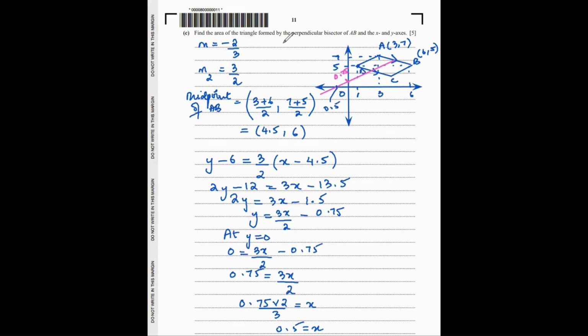They want the area of the triangle formed by the perpendicular bisector of AB, which is the pink line, and the x-axis and the y-axis. So this distance over here is 0.5, and this one over here is 0.75. So your area is going to be half times base times height, which equals 0.1875 units squared. That is the area of the triangle formed by the perpendicular bisector, the x-axis, and the y-axis. And that is your answer.